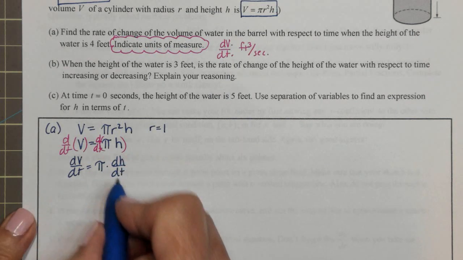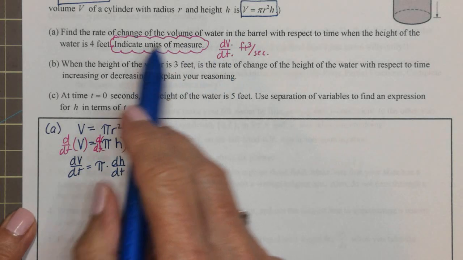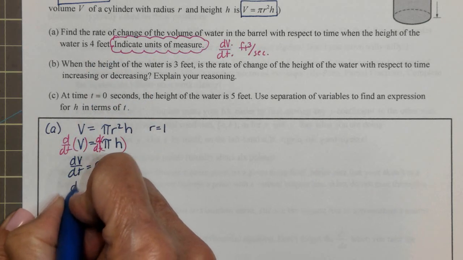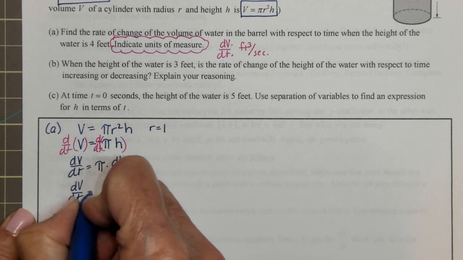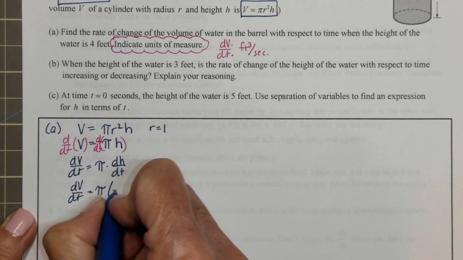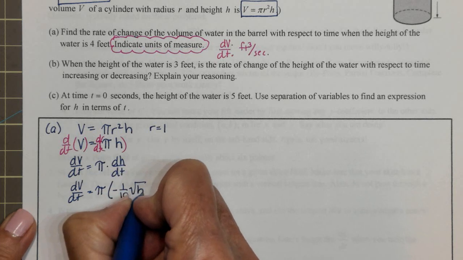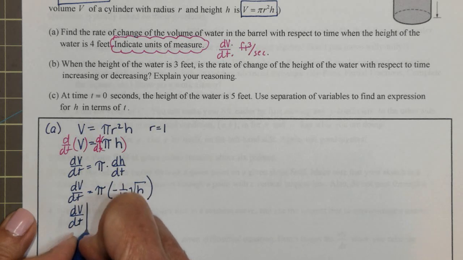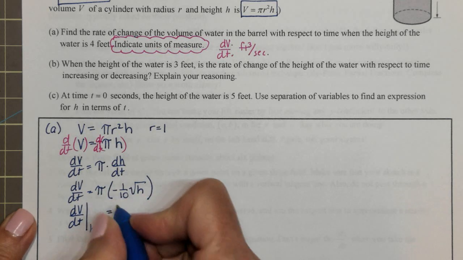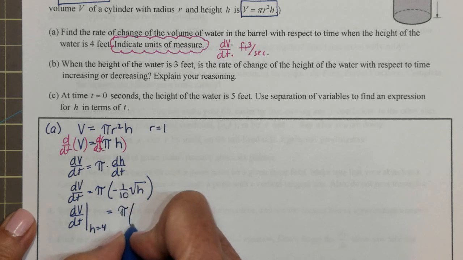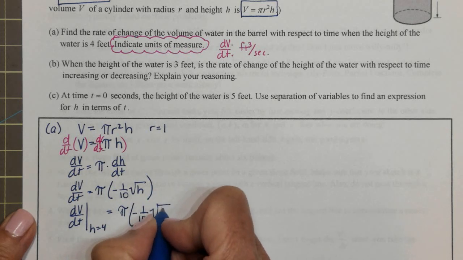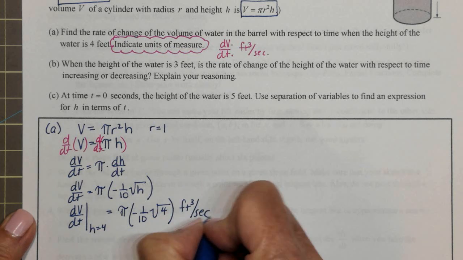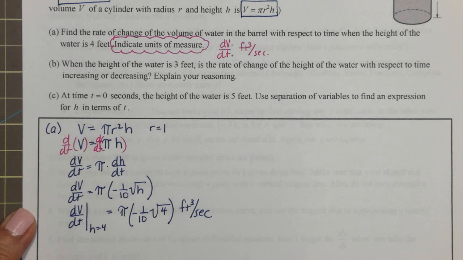Okay, so that is dV/dt, and now we need it when h is 4. I know what dh/dt is. dh/dt is negative 1/10 square root of h. So when h is 4, this will be pi times negative 1/10 square root of 4 feet cubed per second. Little related rates problem.